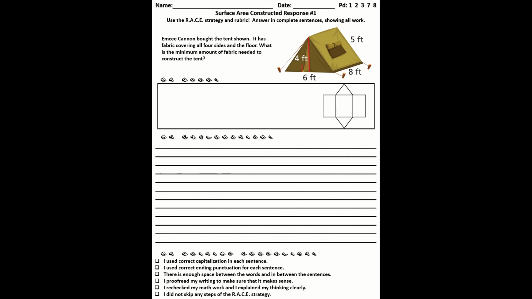We have 2 congruent triangles, and it shows us that the base of the triangle is 6, and that the height of this triangle face is 4. So that means down here is also 6, and my height for this triangle down here is also 4, since they are congruent.